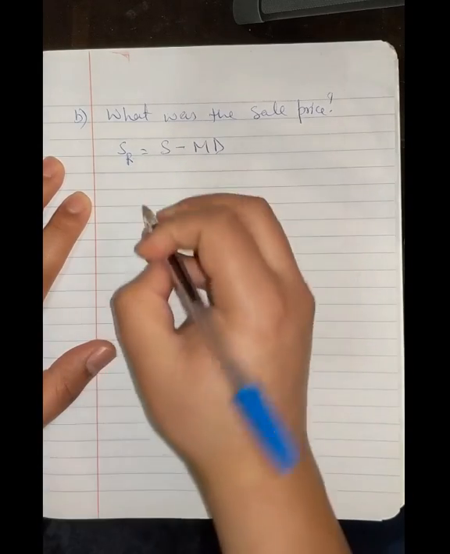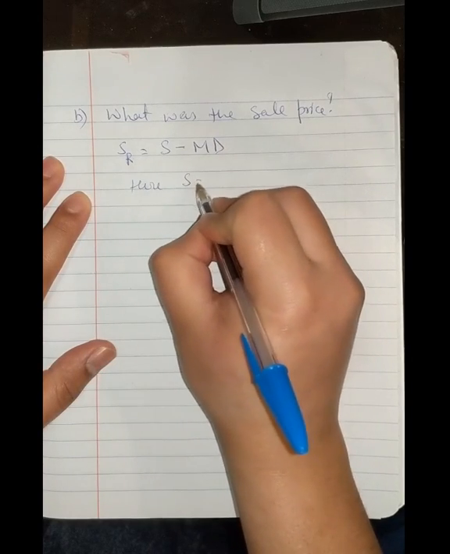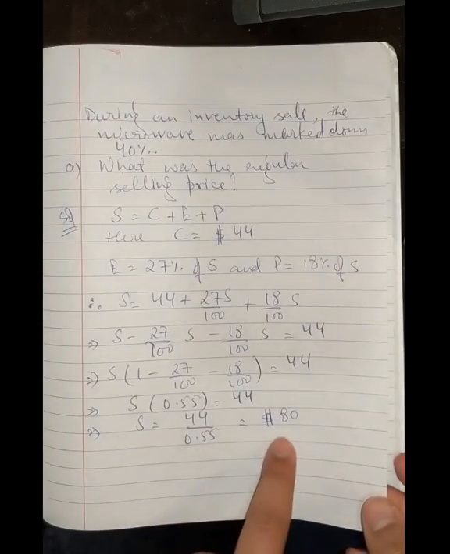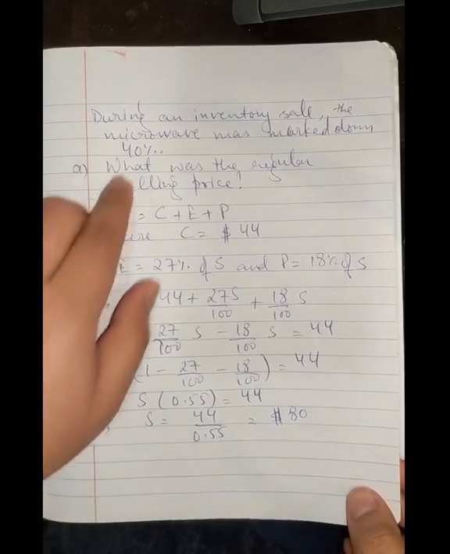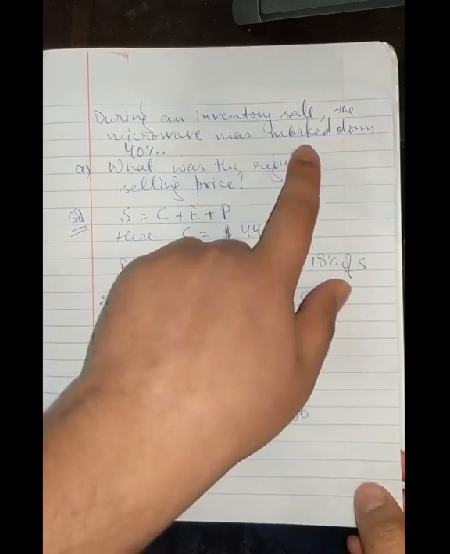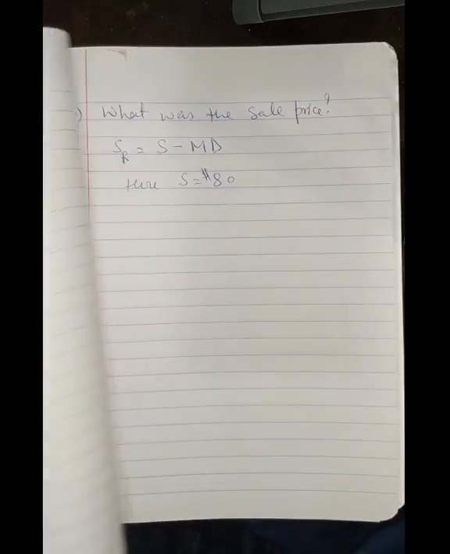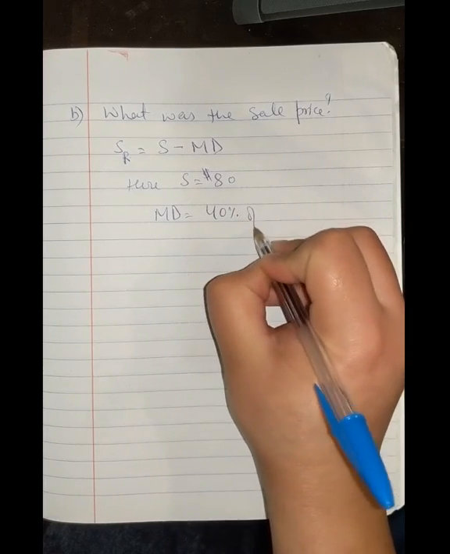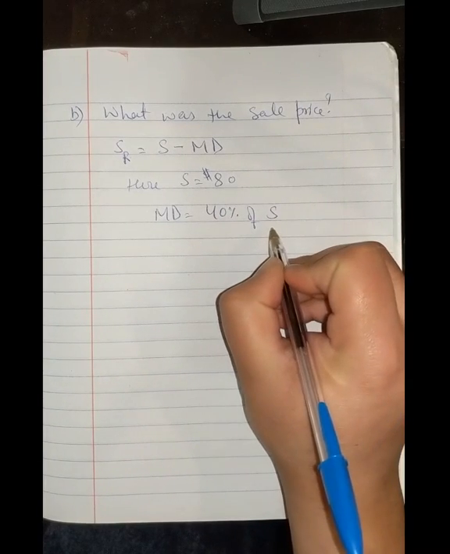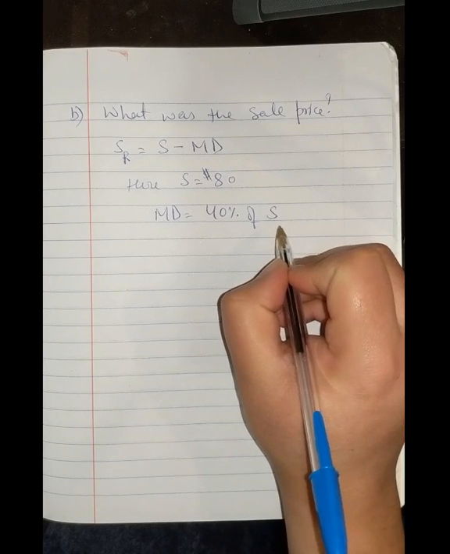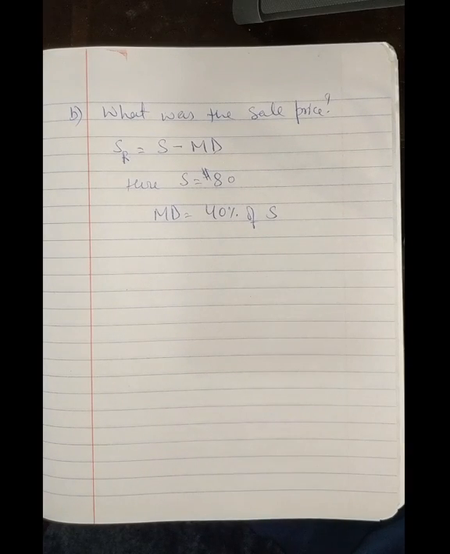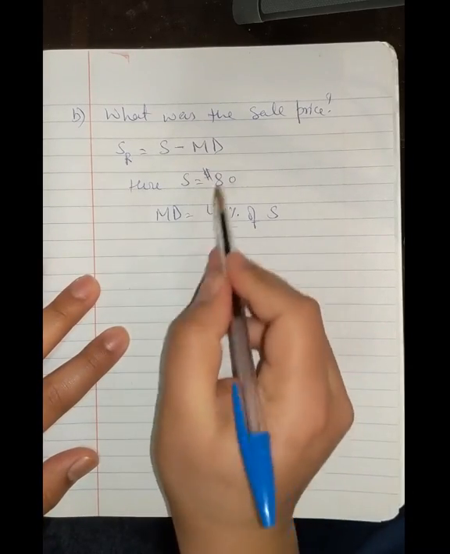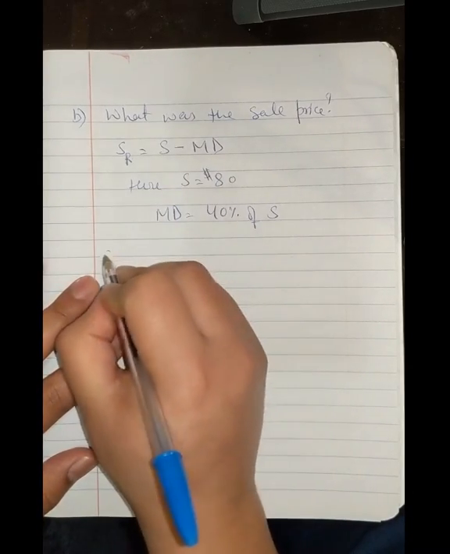Now what do we have here? We just found S, which was $80, right? And markdown: we have an inventory sale, the microwave was marked down 40%. So markdown is 40% of what? Always of selling price. 40% of selling price. So I can plug in these values here.